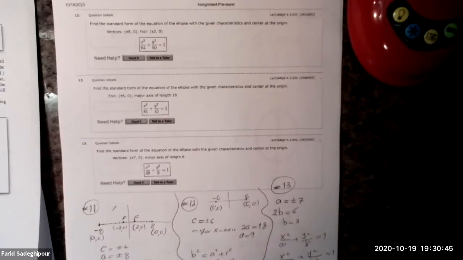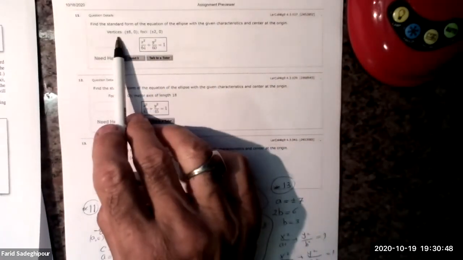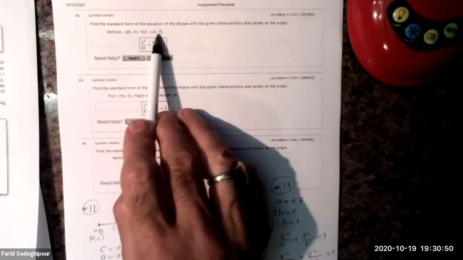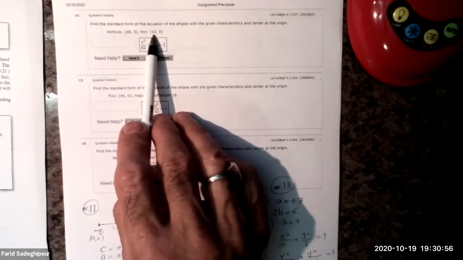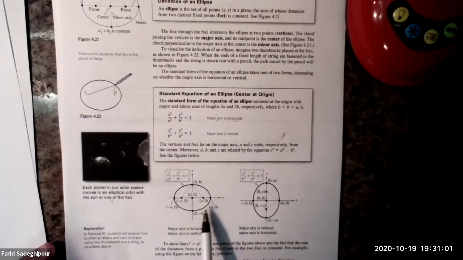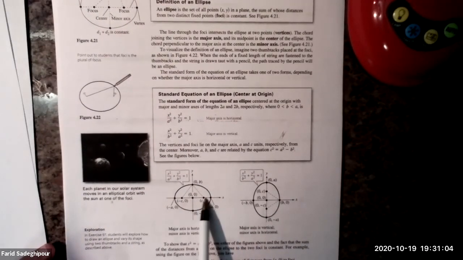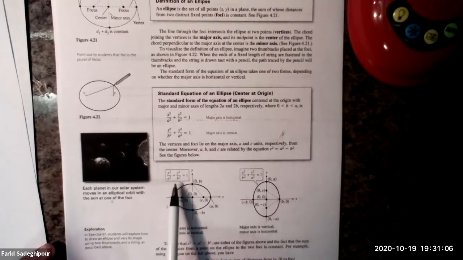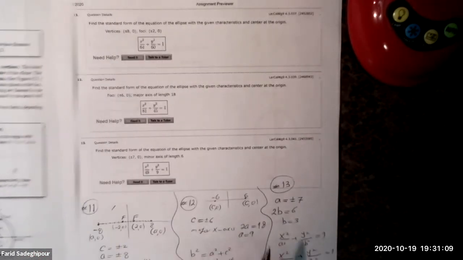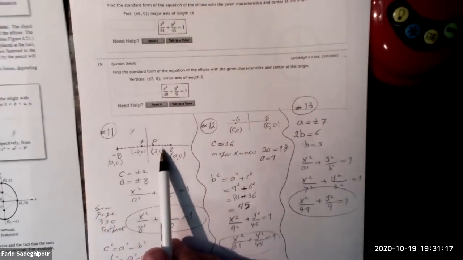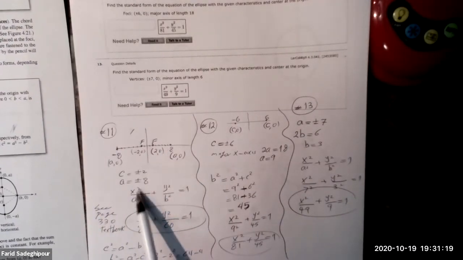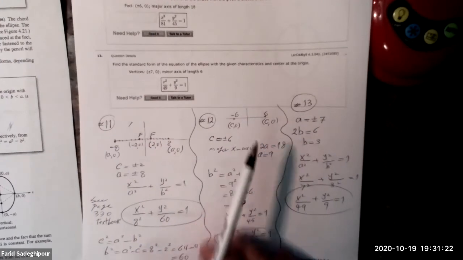Find the standard form of the equations. Now, on this one, vertices and foci both are on the x-axis. You see, they don't have any y value. It is this kind, because here vertices and foci are both on the x-axis. So this is the equation. See, I showed in the picture so you could actually see how you determine which equation to use. x²/a² + y²/b² = 1.